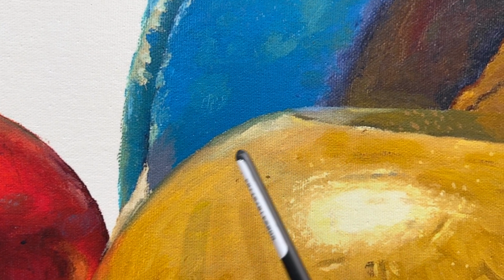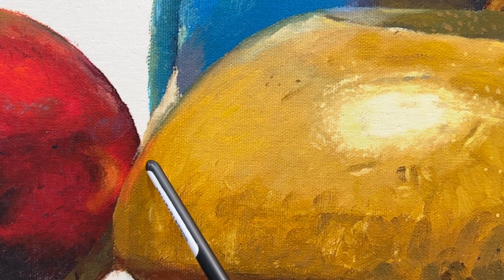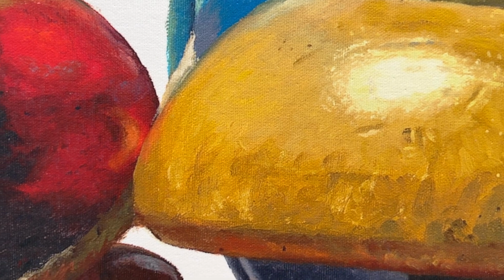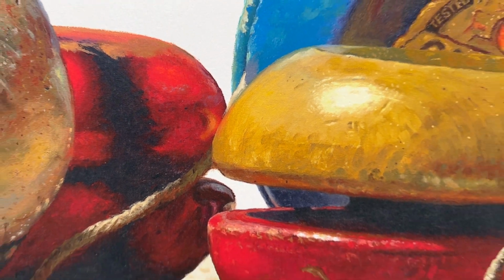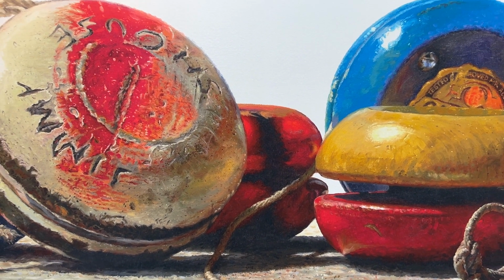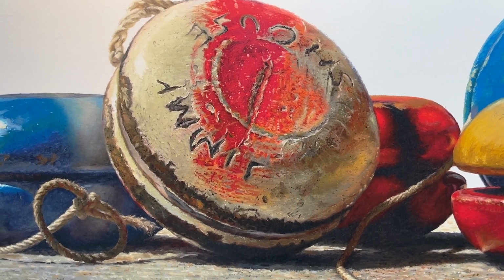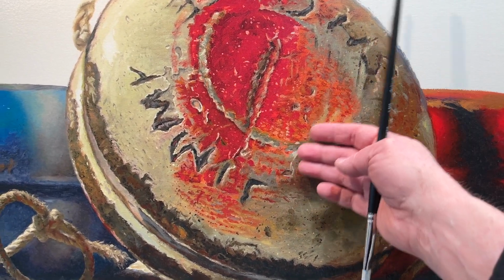See this stuff happening? And this red one here is bouncing off onto this one right here. These things are causing us to experience what happens in real life, and we believe them. Even though this is a very flat, two-dimensional surface.